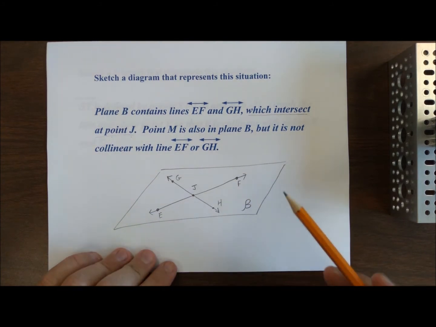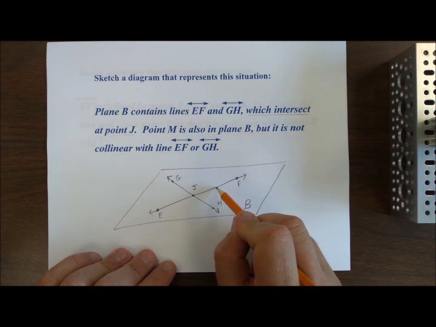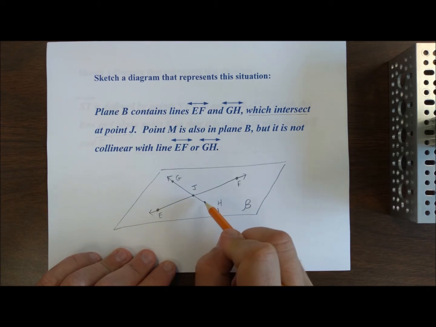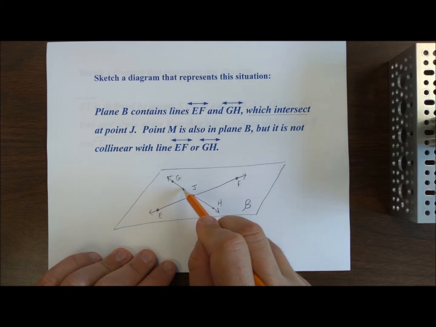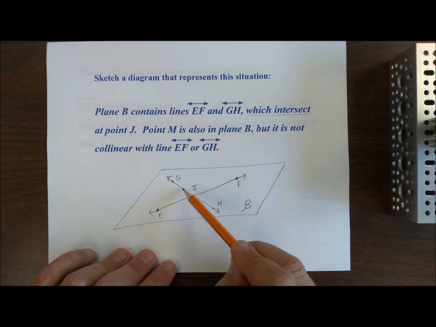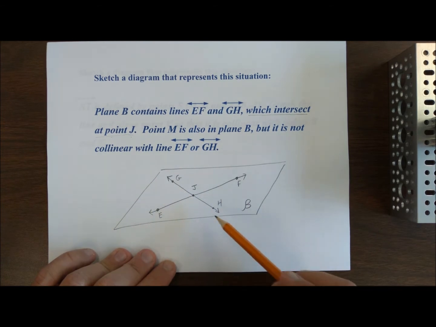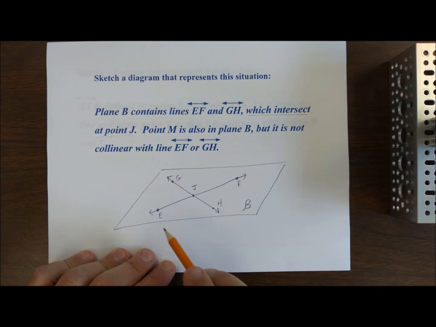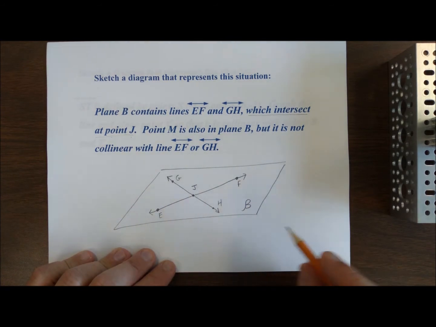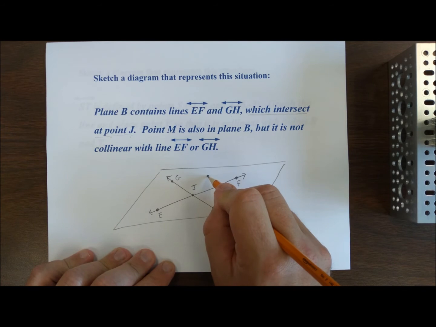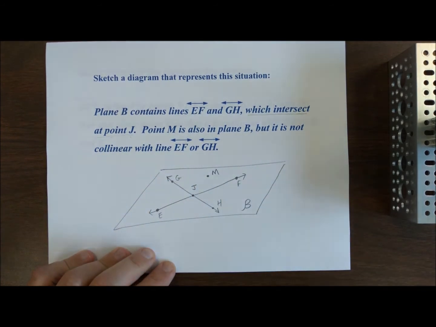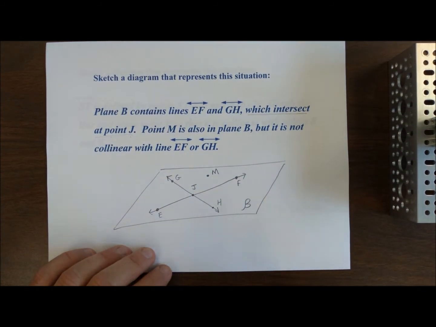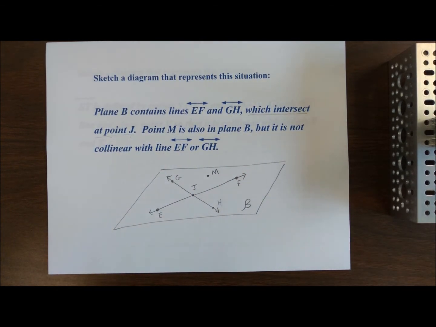So could I put point M here, or here, or here, or here? I can't do that, can I? Because if I did that, point M would be collinear with either lines EF or GH. I don't want it collinear. I do not want it to share those lines. So I'm going to place point M anywhere off those lines. I'll just put it right there. And that is one possible representation of this situation that they're describing here.